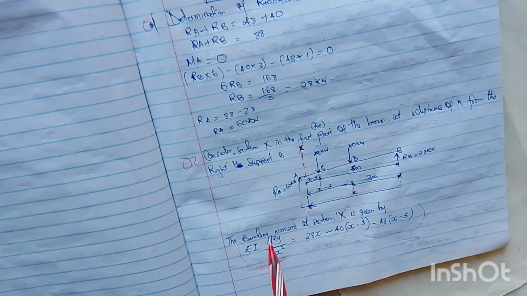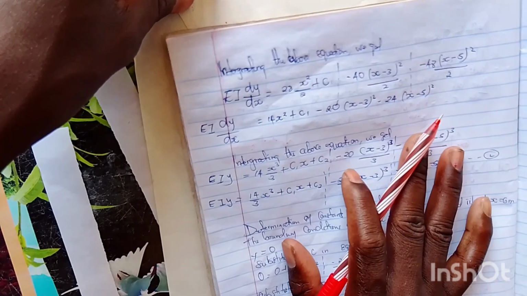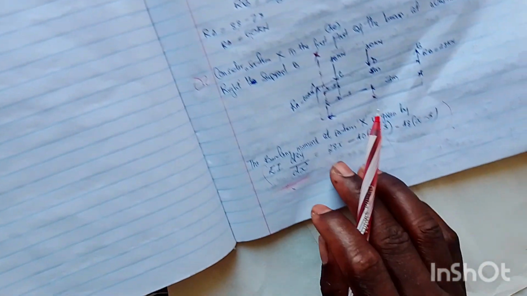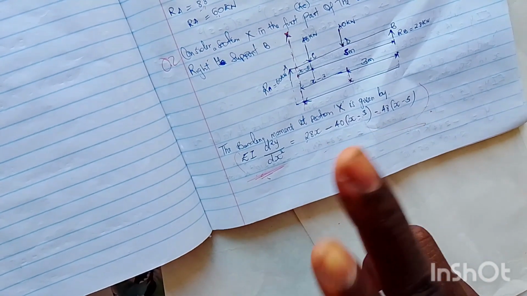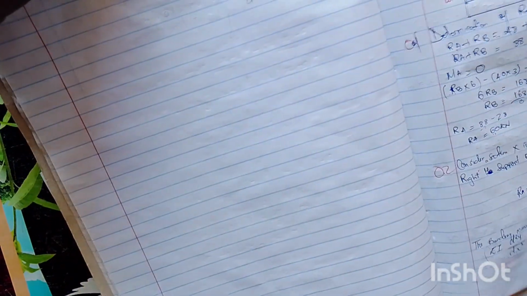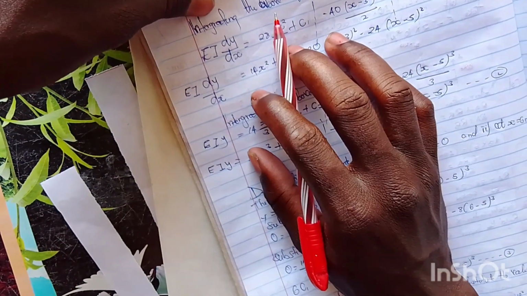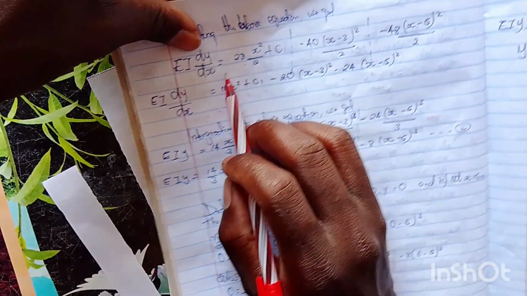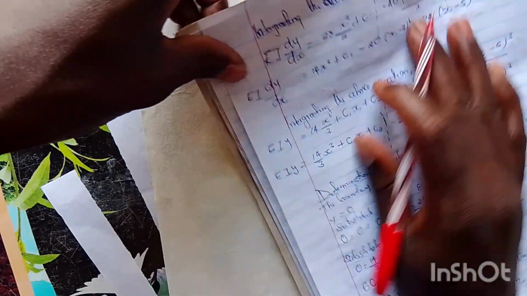Now we have gotten this one. Let's continue. Now we integrate this equation two times. Integrating the equation above, we get this. I think everybody knows how to integrate it.